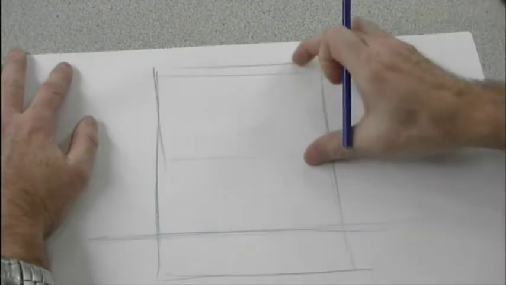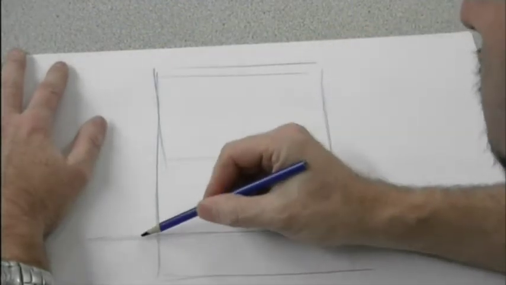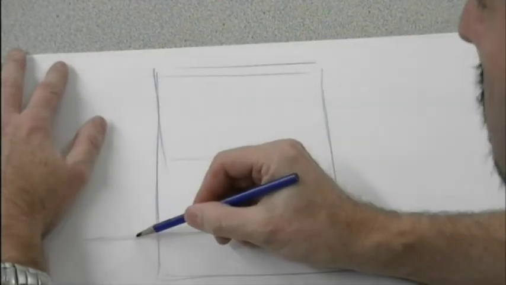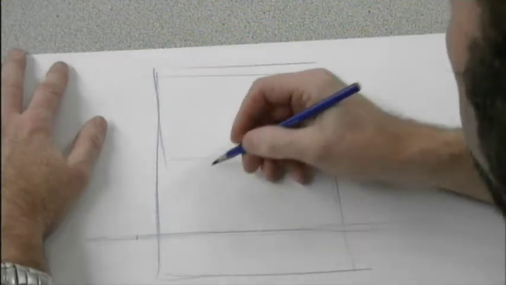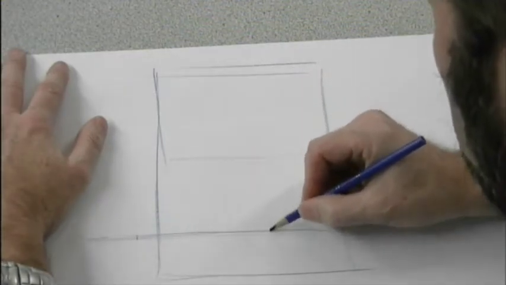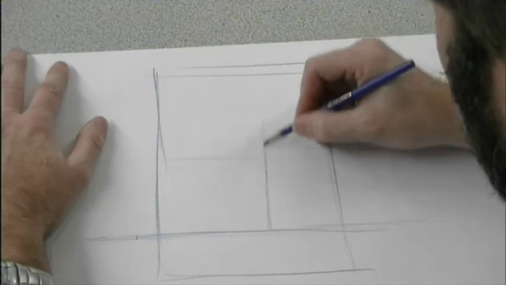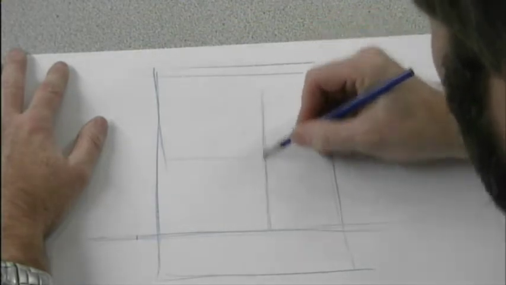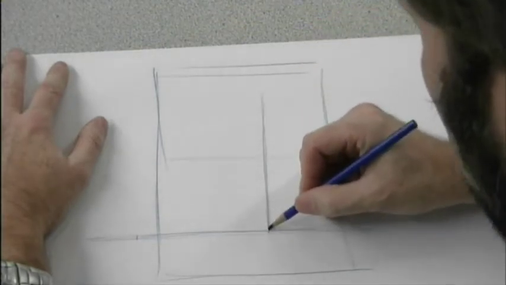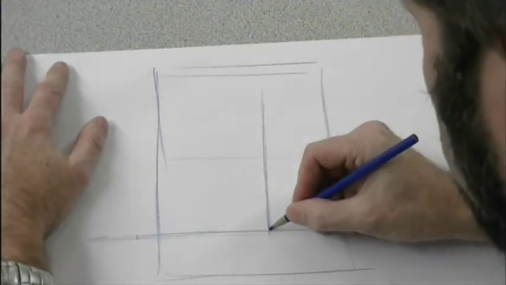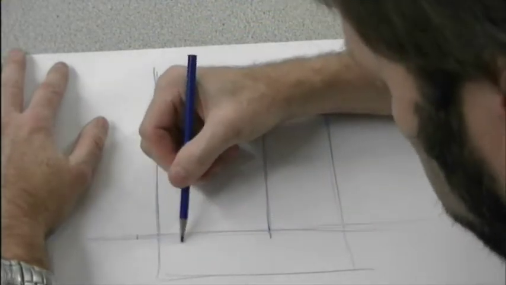So I've got two fields that I'm going to pan up, and I'm going to place my vanishing point off to the side, the field of vision over here, and I'm going to have a corner of the room right about there. And I'm just going to extend this line down below the horizon line. So there's my floorboard here.